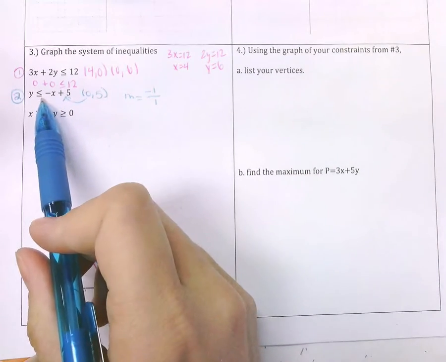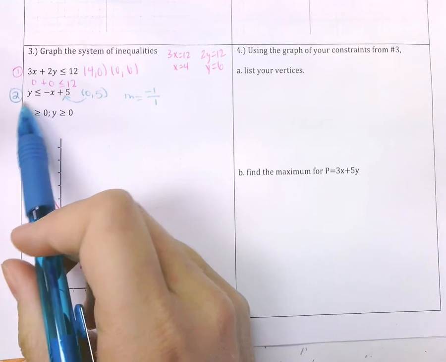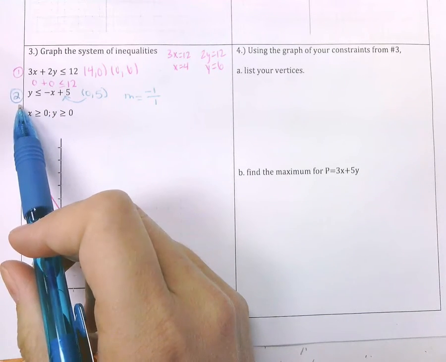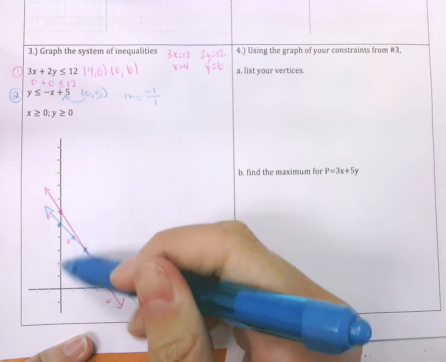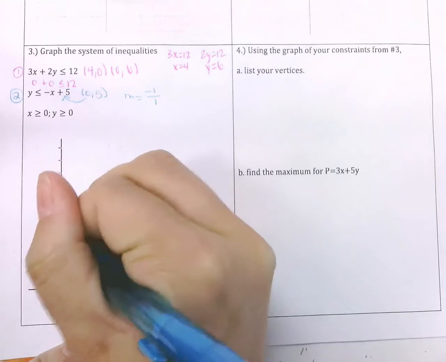Because this is in slope-intercept form, we can just shade up or down. It says y is less than. So the y's are getting less when you go down. So we're going to shade below the blue line.